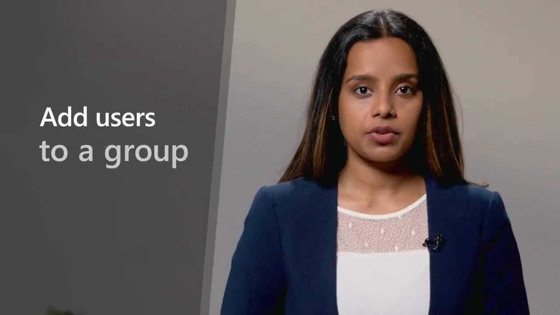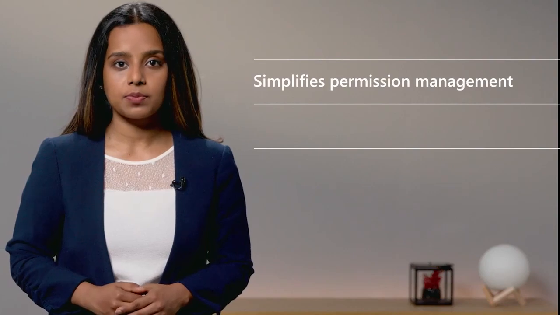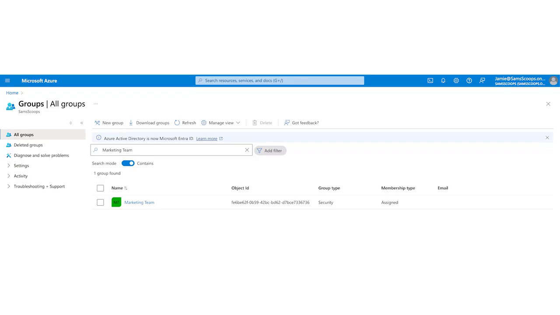Now that your group is created, you can add users to the group. Users can be added to groups based on their roles and responsibilities. This group-based approach simplifies permission management and ensures consistency. On the Groups page, select the group to which you want to add users. You can also search for the group by entering its name in the search field. Please note that you might need to refresh the page for any newly created groups to appear in the list.